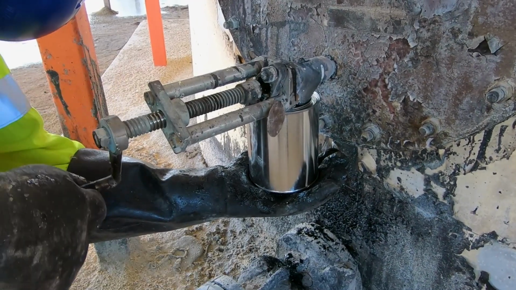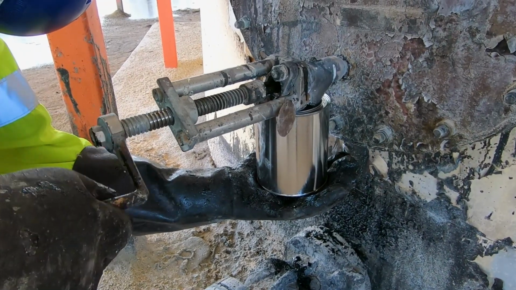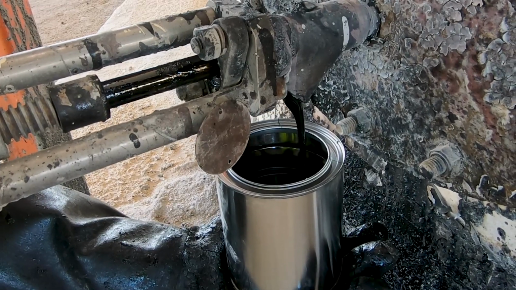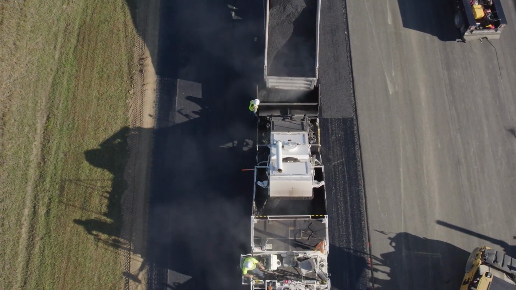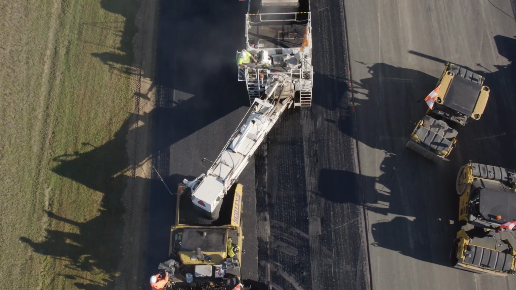Collect samples from the middle of the tank or truck, avoiding the start or end of the discharge, and store them in sealed containers to prevent contamination or evaporation. By following these procedures, you can ensure samples accurately reflect the quality of the asphalt mix.